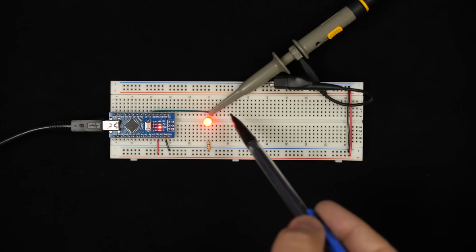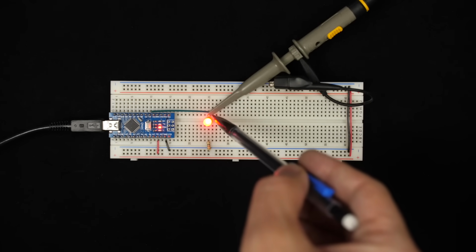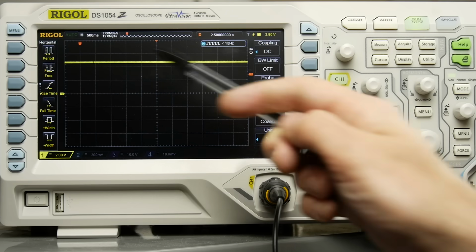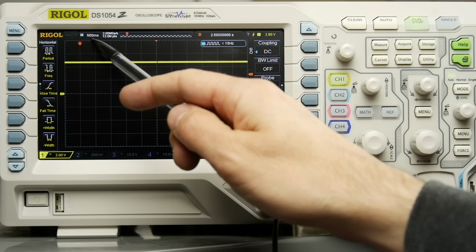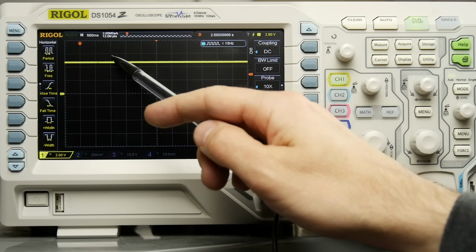And that makes sense, right? Because our LED is on, so we're outputting a high voltage here. So we're seeing 5 volts here. And then the way I've got this set up now is each of these divisions across is 500 milliseconds. So two squares across is going to be 1 second.